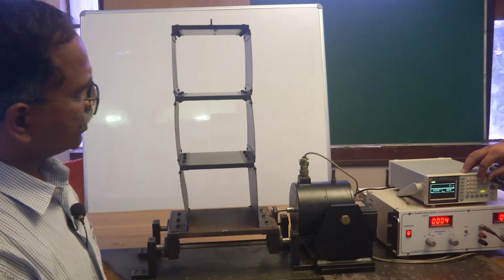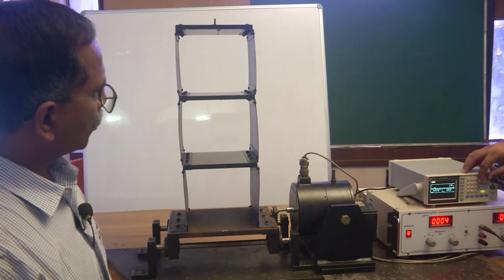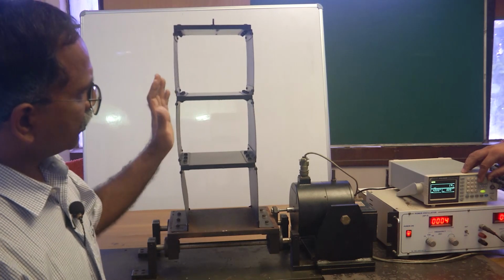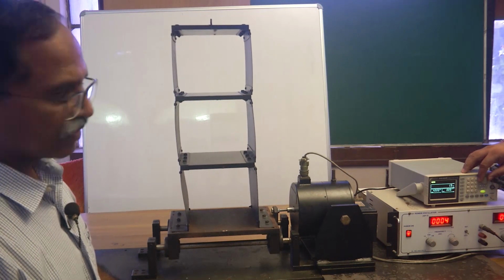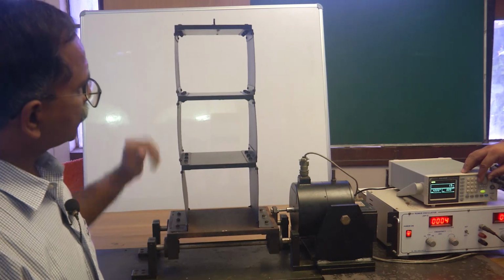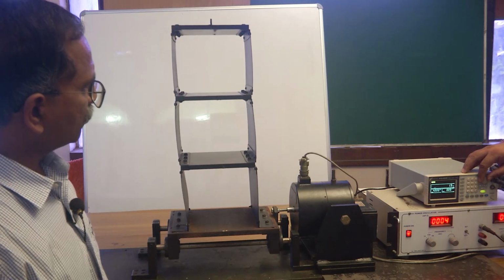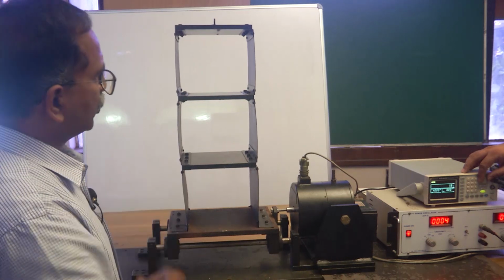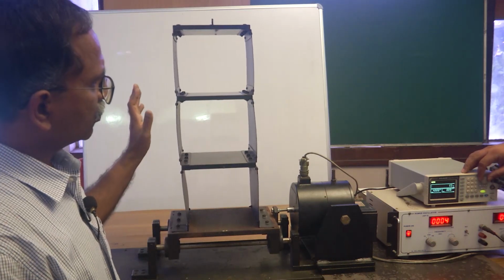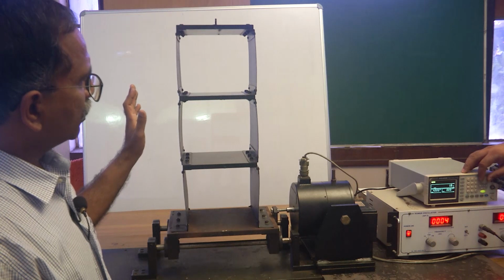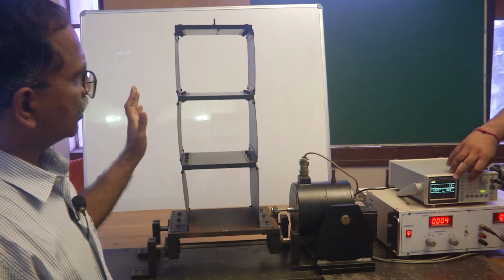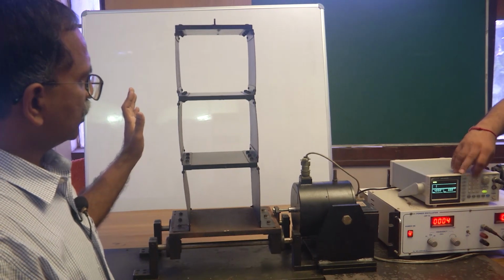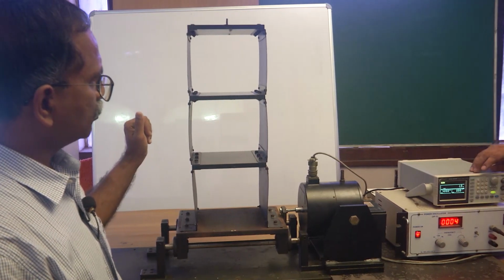So, if we increase it to 1.4, we can notice that the amplitudes have slightly dropped, and if we take it to 1.5, you can see that the amplitudes of vibration of all the floors have gone down considerably. Now, if you come back from 1.6 hertz and take it closer to 1.3, we can definitely say that 1.3 hertz is the frequency at which the first resonance has been observed.